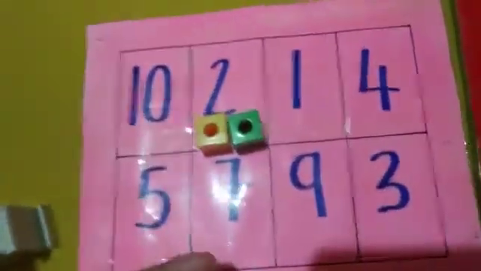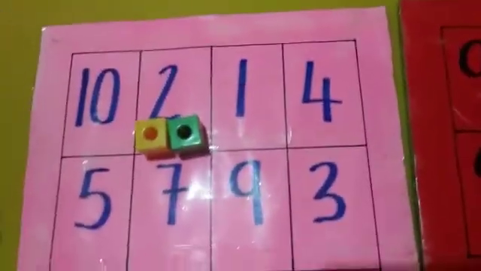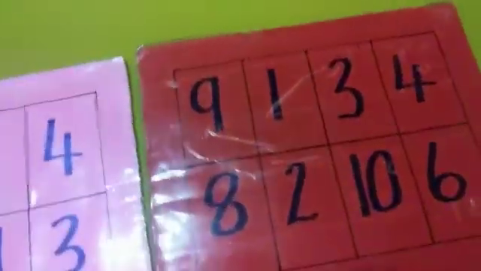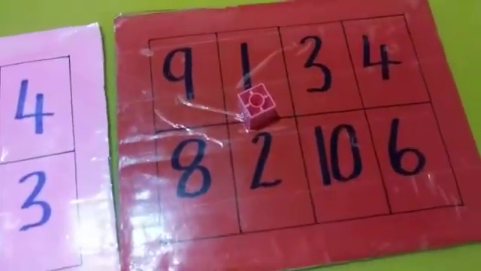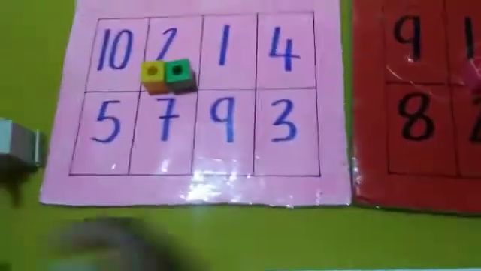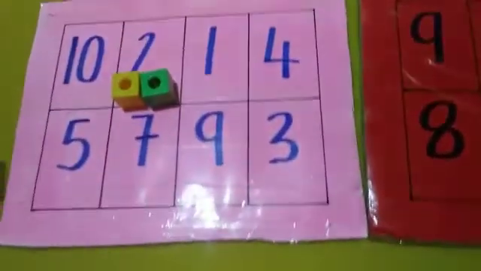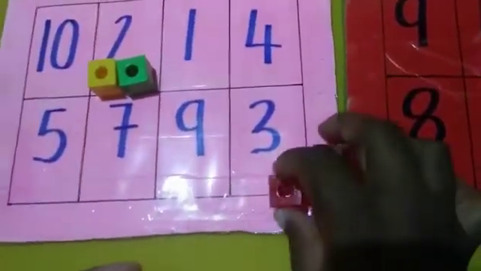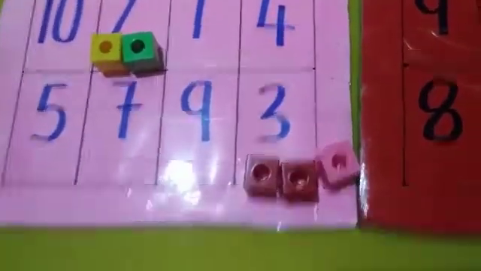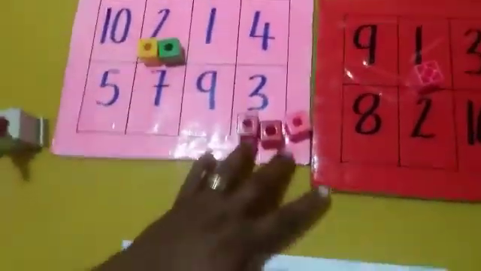If I see numeral 1, how many counters should I put for numeral 1? 1 counter. If I see numeral 3, how many counters should I put under numeral 3? 1, 2, 3 counters. So let's go back to our paper.